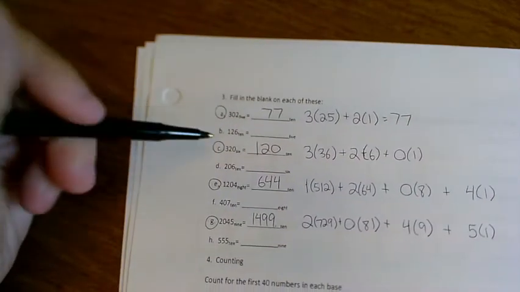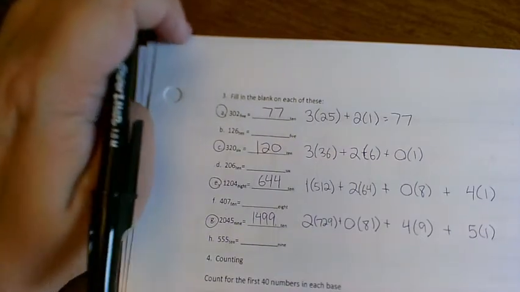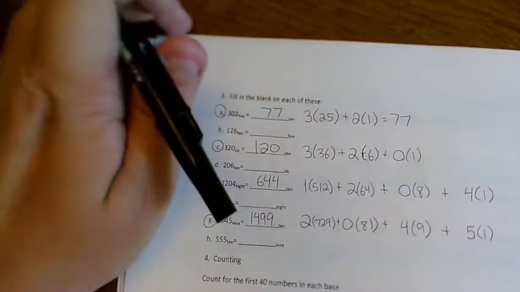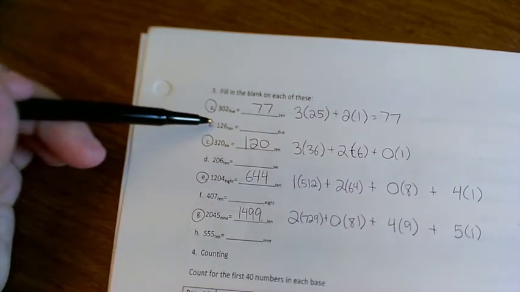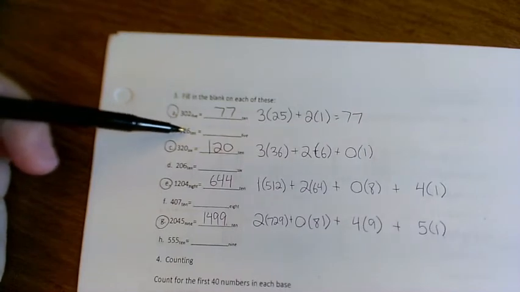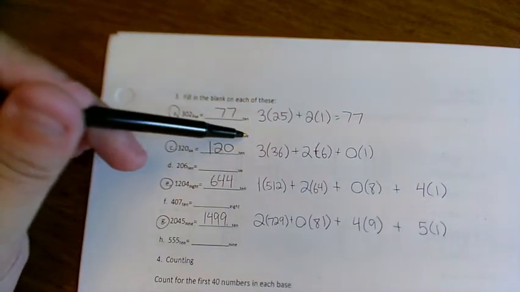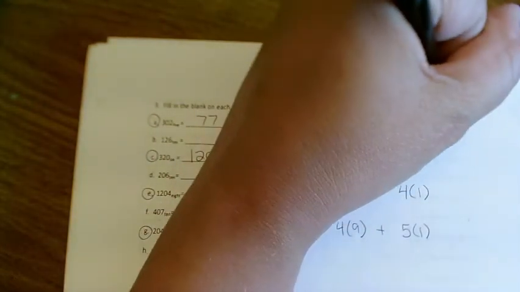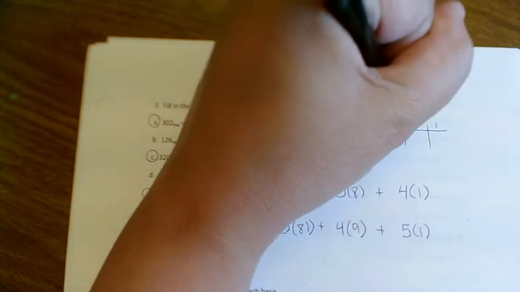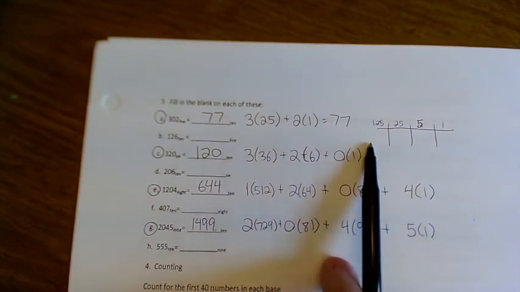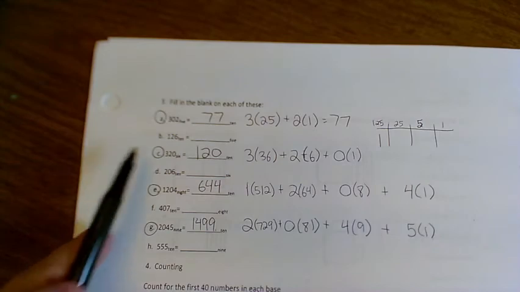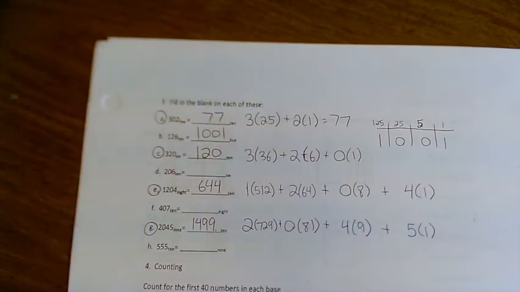Okay, so then B, D, F, and H are where we're going from 10 into a particular base. So this is where we make our chart and we think about the place value. If we had 126 little units, what pieces would they trade into in order to make base 5 pieces? So let me make a chart over here. I'm not going to write out the pieces again, just the values of the pieces. So if we had 126 units, we'd be able to make 1 cube in base 5, and then we would just have 1 unit left over. So that would be 1001.